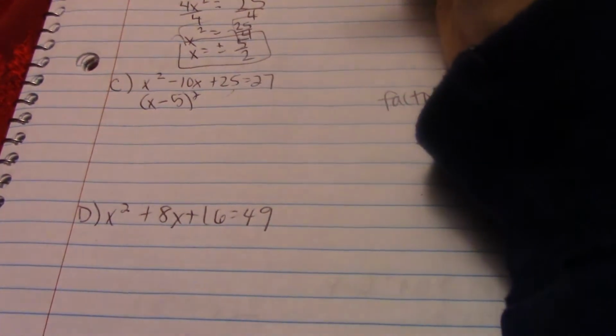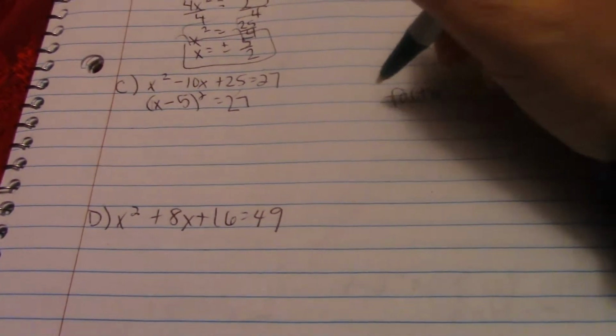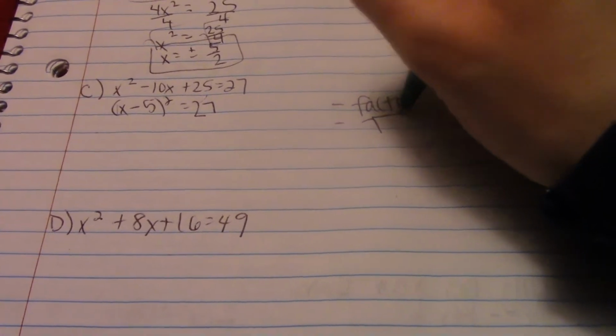So square root of x squared is just x. Keep this sign. Square root of 25 is 5 squared. Let's check and make sure that's right. 1 times 5 is 5 times 2 is 10. So we're good. So we've got our 27. So the first step is factor. Second step is square root.